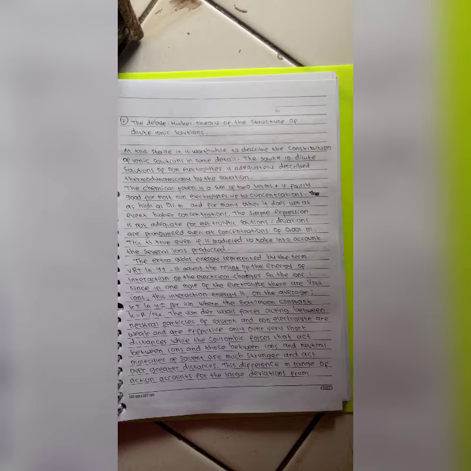The Debye-Hückel theory of the structure of dilute ionic solution. At this stage, it is worthwhile to describe the constitution of ionic solution in some detail. The solute in dilute solution of non-electrolytes is adequately described thermodynamically by the equation in which the chemical potential is a sum of two terms.